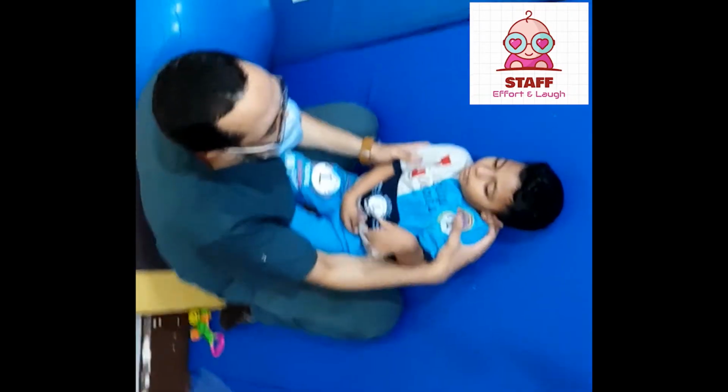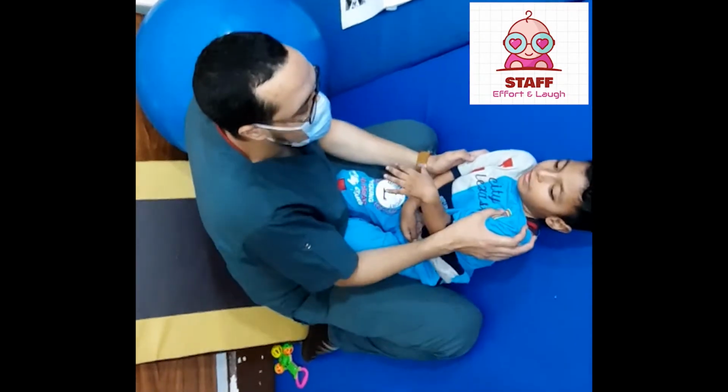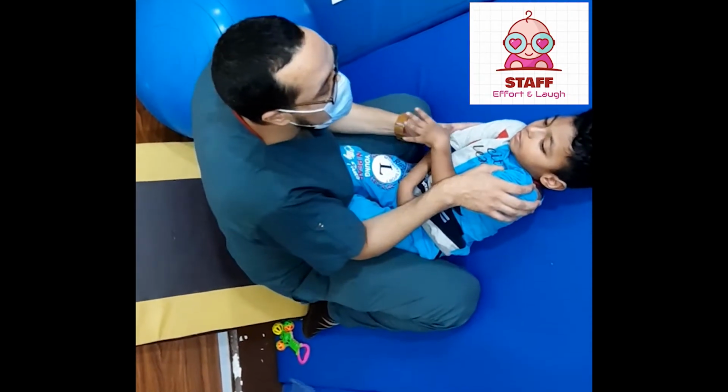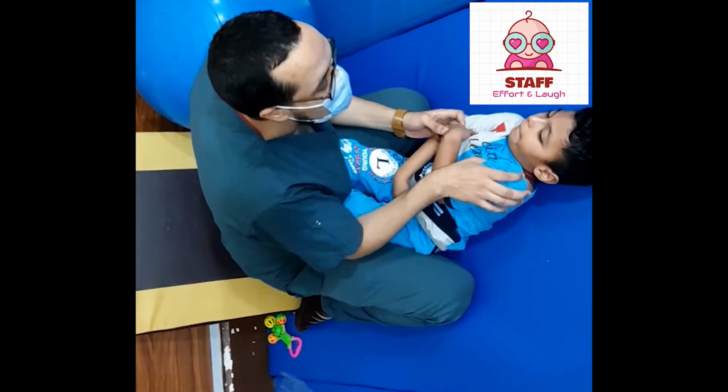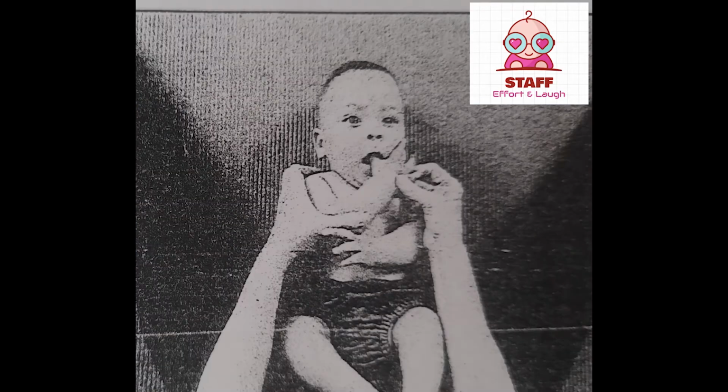The therapist maintains the shoulder girdle depression while abducting the baby's arm across the chest so that the baby's hand reaches the opposite arm. Hands to face and mouth. The therapist uses his fingers to maintain the baby's bilateral shoulder girdle depression and humeral adduction, while using the thumb to guide the baby's elbow into flexion so that the baby's hands come toward his face.